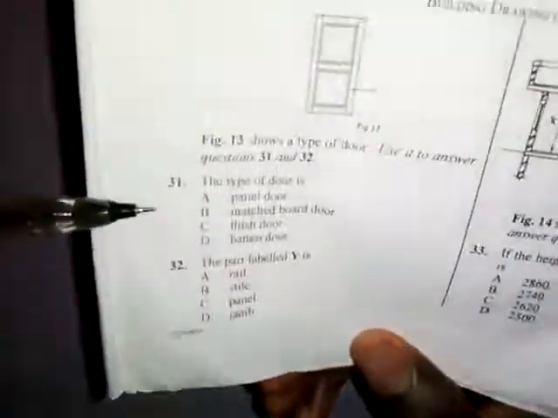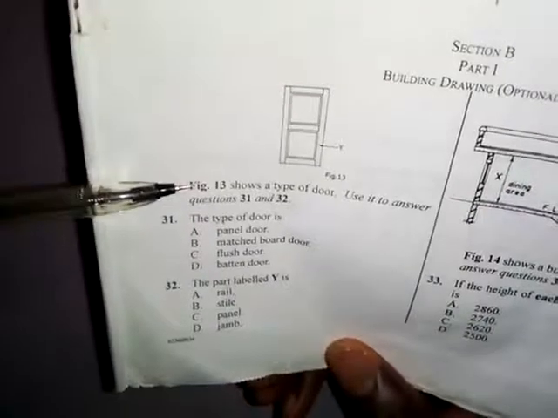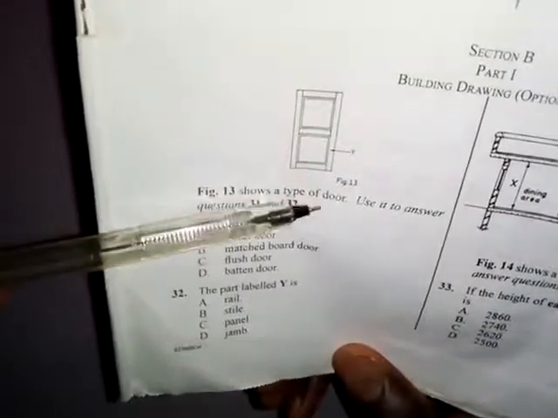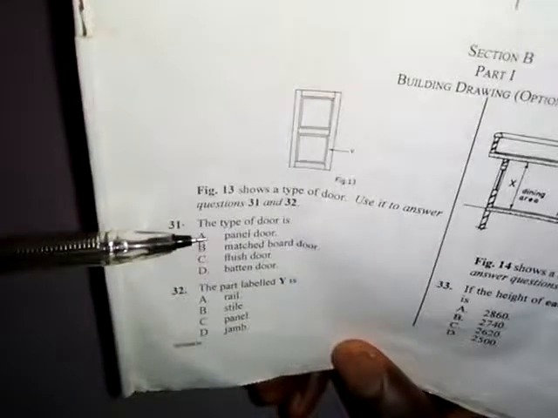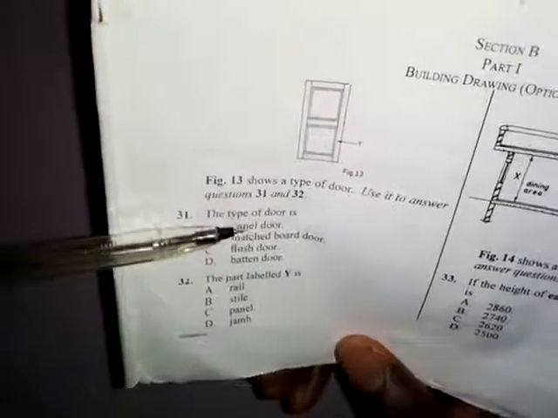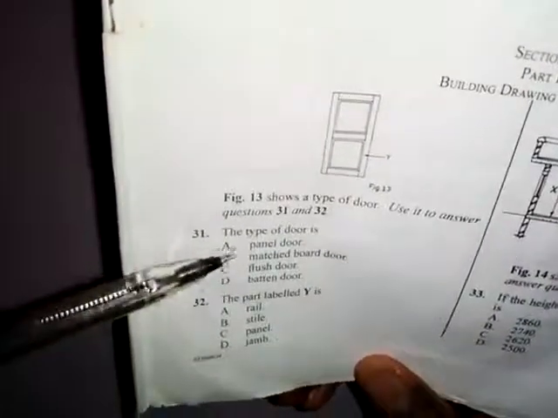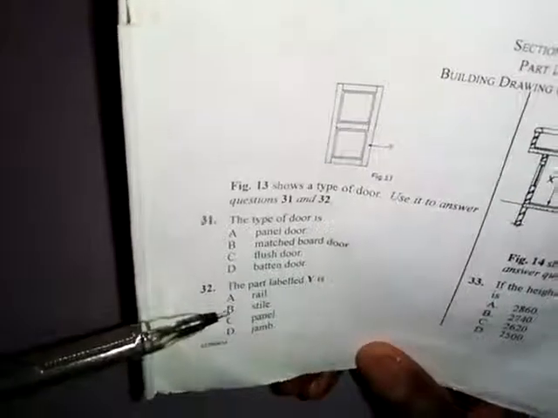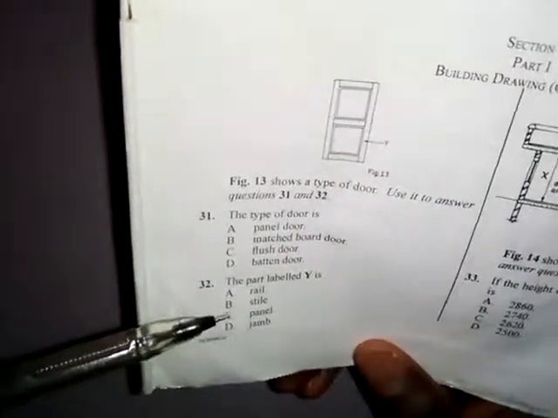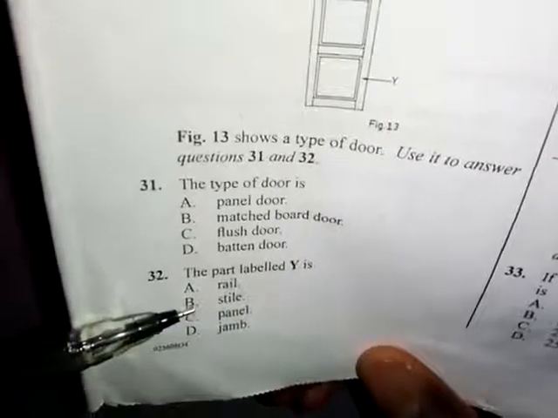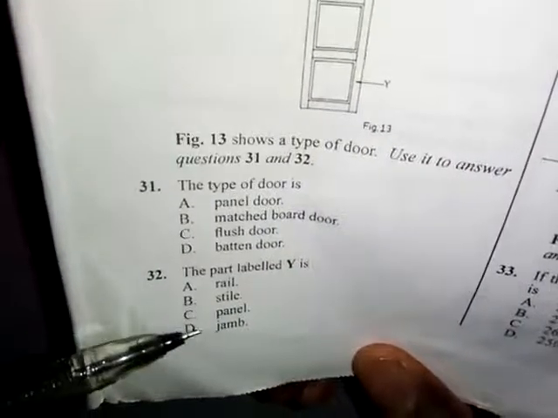Now, question 31. Here we have a diagram, and figure 13 shows a type of door used to answer questions 31 and 32. The type of door that we have here is a panel door, a two-panel door. So option A, panel door, is the answer. And question 32. The part labeled Y is option B, which is the correct answer. It is called style. So that is option B.